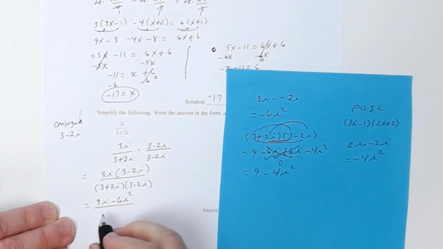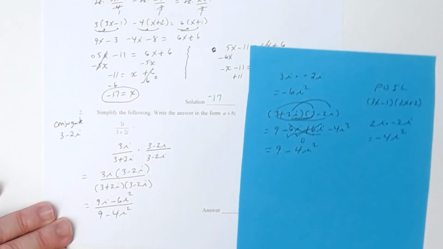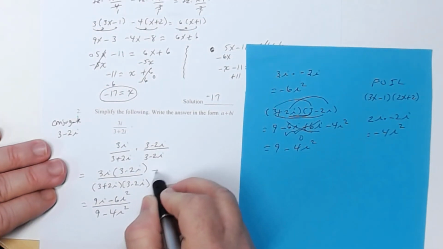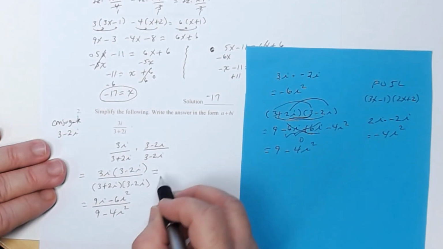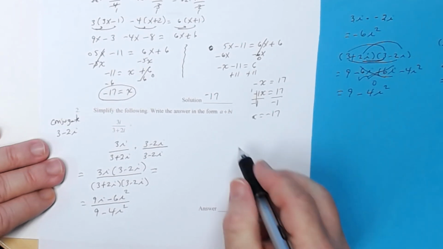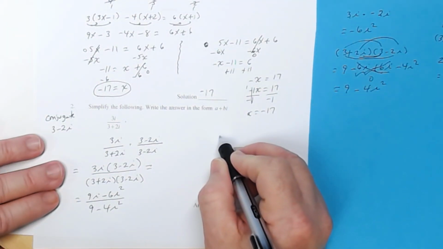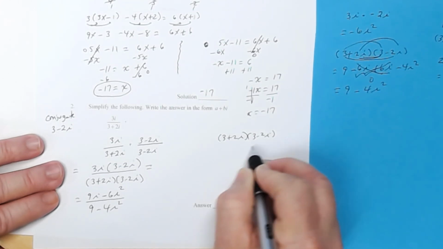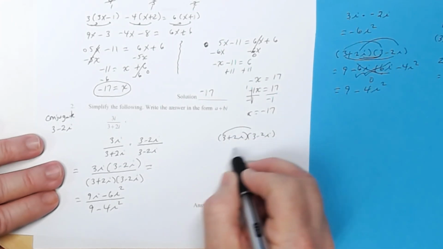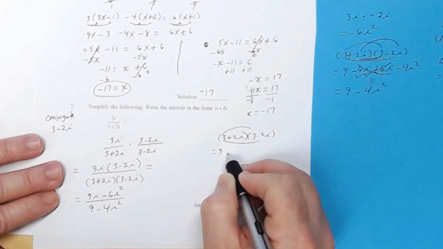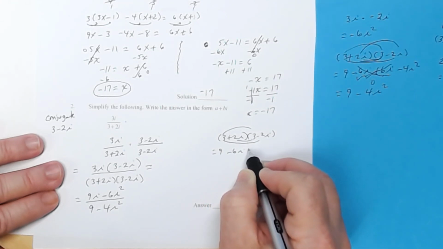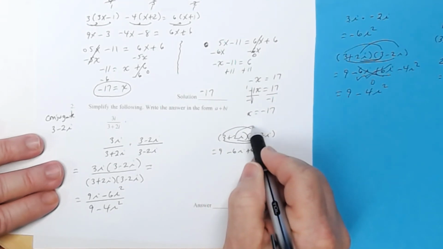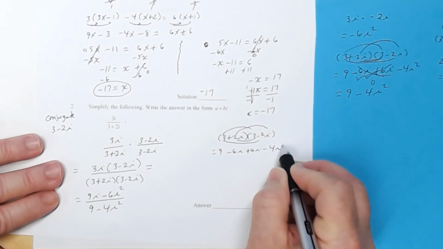Okay? So then I get, down here, 9 minus 4i squared. Okay, so just remember, I guess I should have put this right here. I guess I can come right here and do it. So we had 3 plus 2i times 3 minus 2i, right? And so foiling, we get 3 times 3 is 9. The outer is negative 6i. The inner is positive 6i. And the last is minus 4i squared.